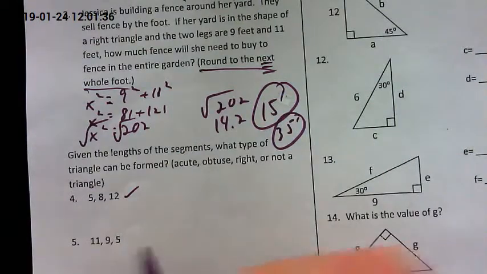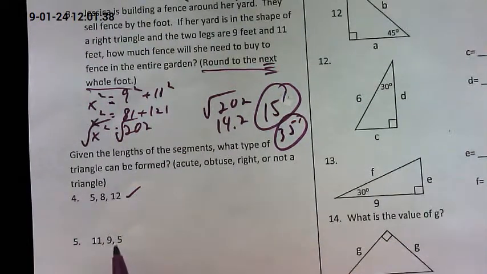So I'm going to go through and first double check these. All right, the two smaller ones here, 5 and 9. If I add those two up, that's 14.